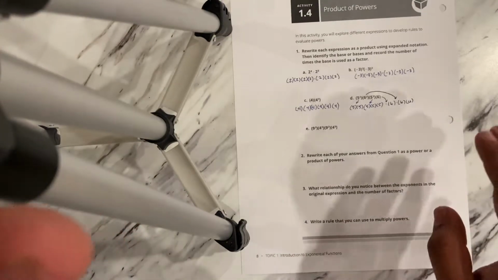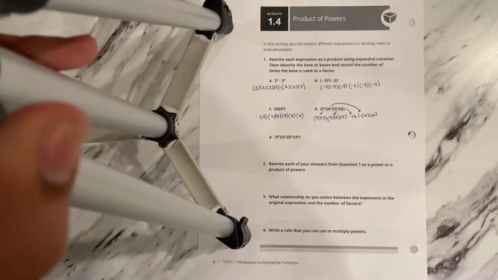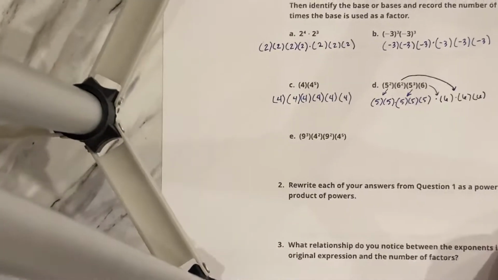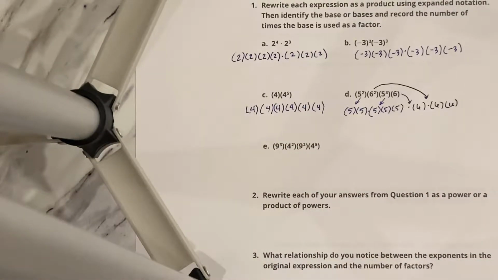I have no idea what happened, ladies and gentlemen, but the video cut off. I kind of feel like it's because my phone was dying, but that's okay. We didn't get to finish this part and this part together because I was talking to myself.